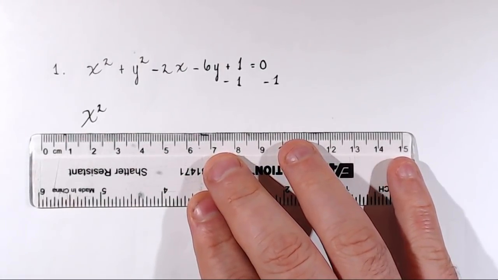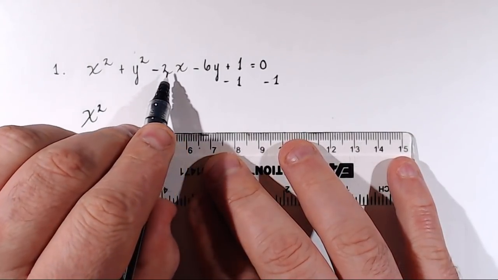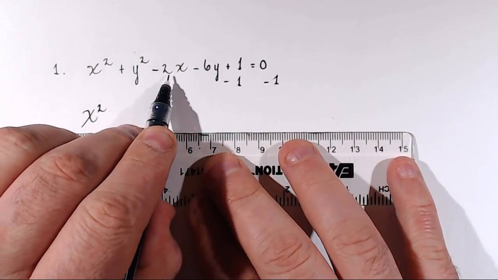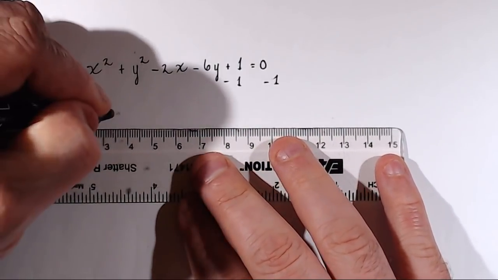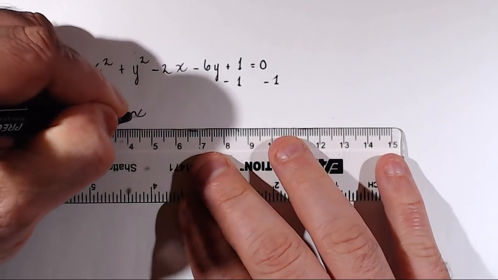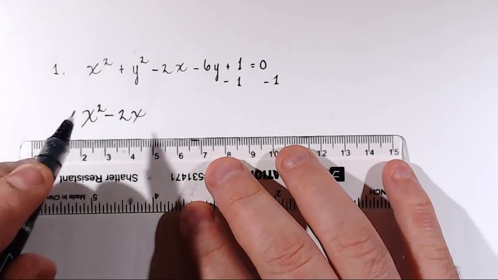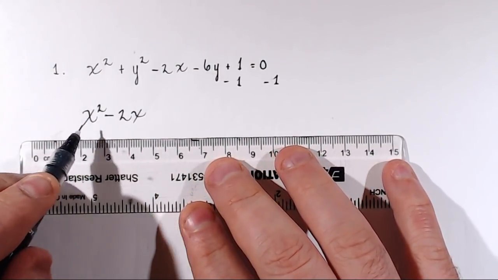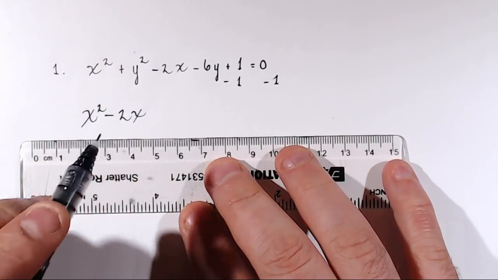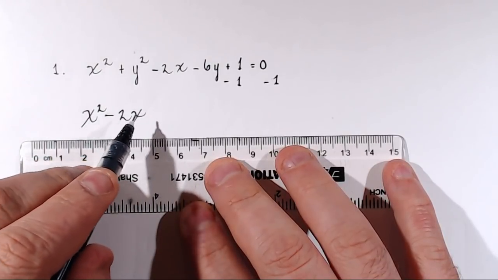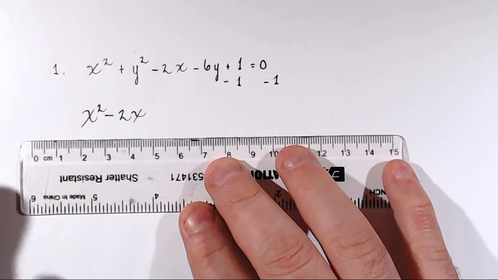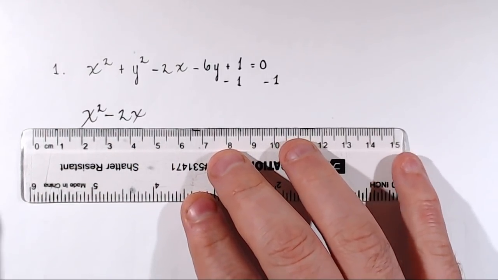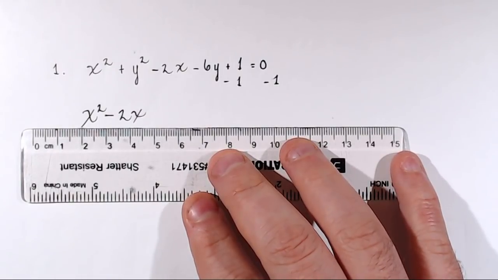And now what I'm looking for are any other powers or any other variables that are x. And so I find -2x. Again, more terminology. This is called the quadratic term because it's squared. And this is called the linear term because its exponent is 1. Just more terminology, not particularly relevant to what we're doing. So we've grouped those together.